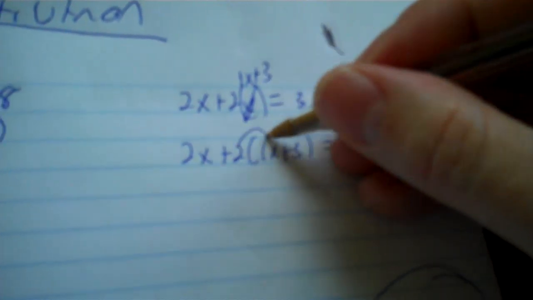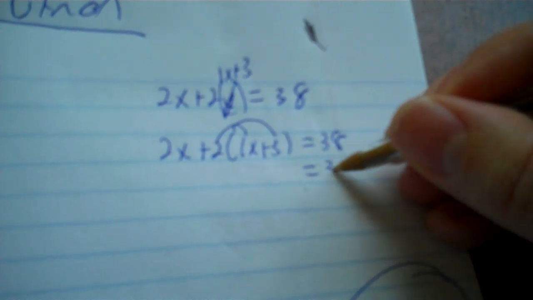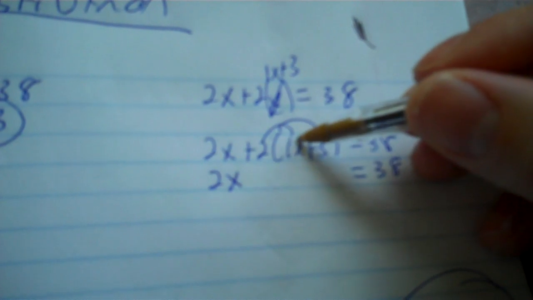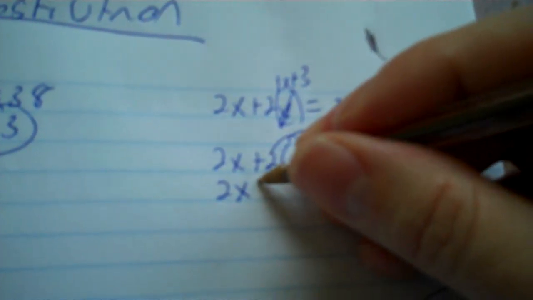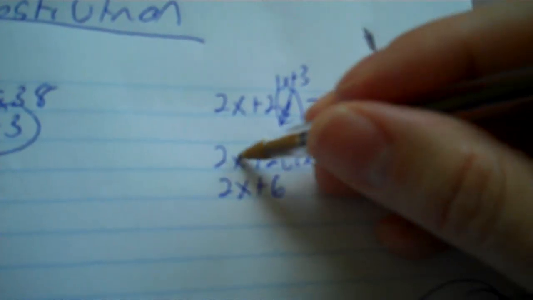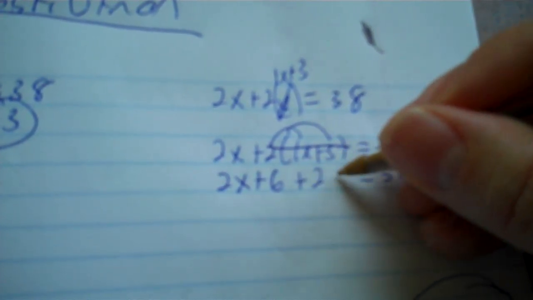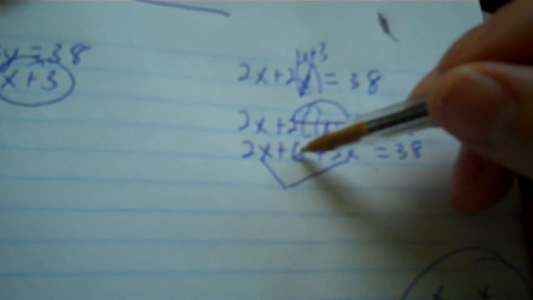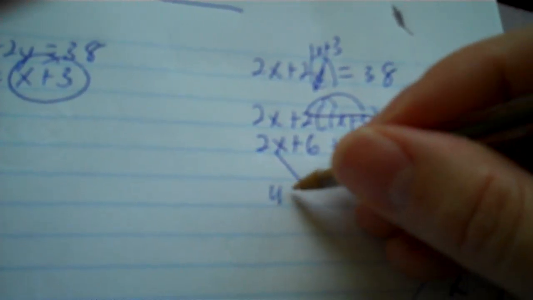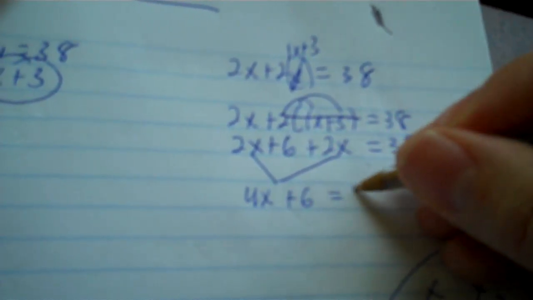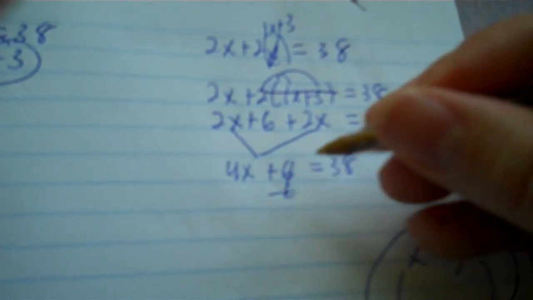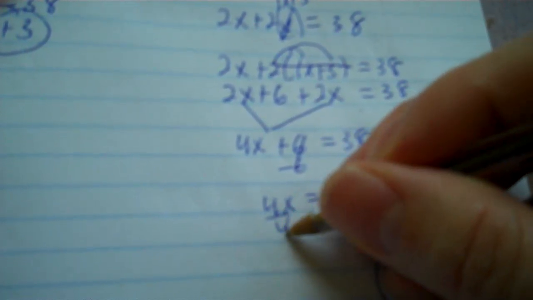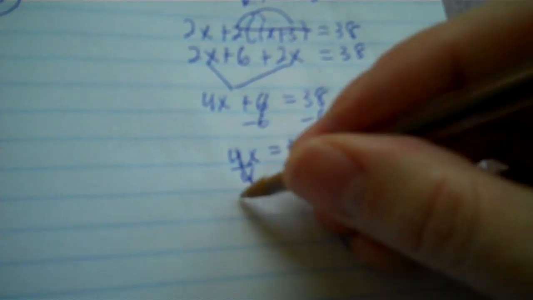Now I can solve for x. I need to apply the distributive property. So 2 times 1x is 2x. 2 times 3 is 6. And I got to remember to add the 2x that wasn't part of this distribution. Now you need to add your x's together. 2x plus 6 plus 2x. So that's 4x plus 6 equals 38. Then I minus 6, that gives me 32. Divide by 4, and x equals 8.